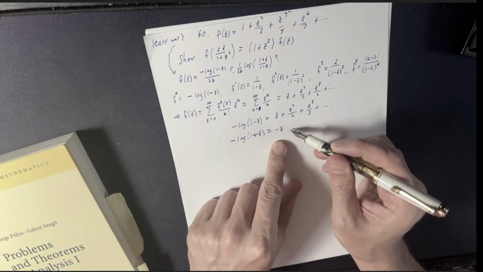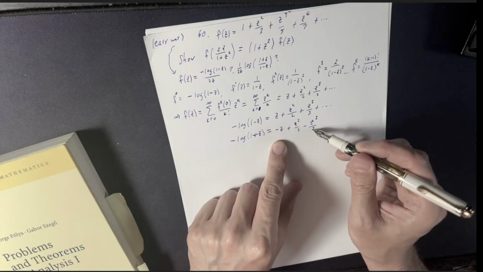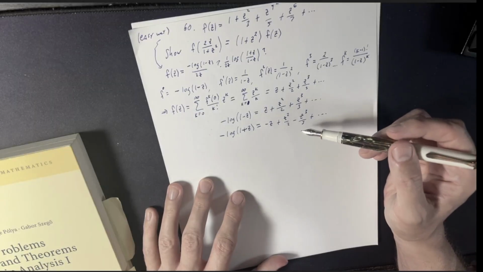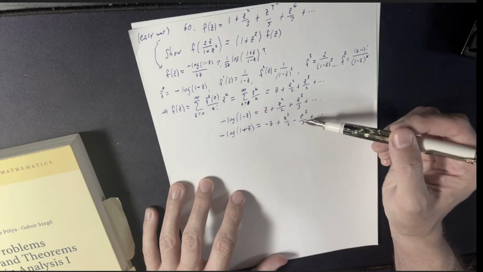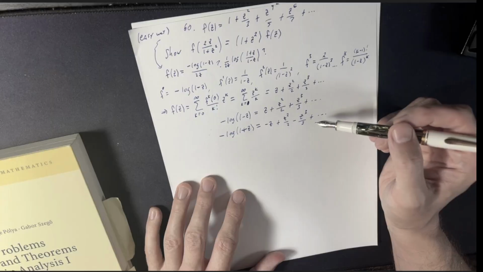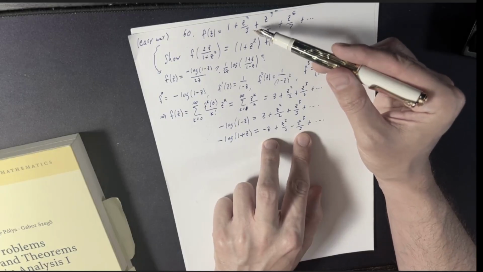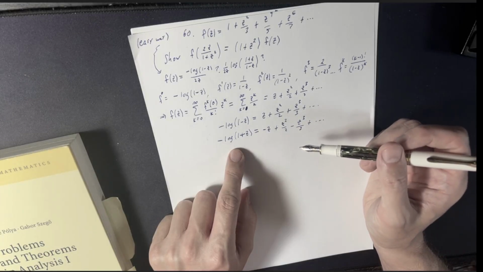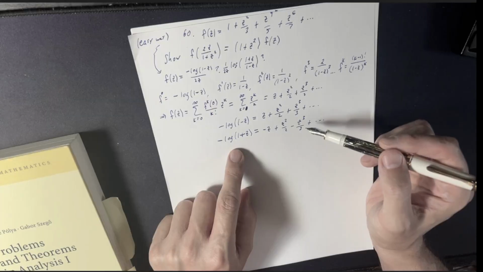You get negative z plus z squared over 2 minus z cubed over 3, etc. If I then add these together, you'll get this cancellation of the odd ones. But I suppose I actually don't want the odds to cancel, right? The odds are the ones I want to survive. So let's instead subtract these.